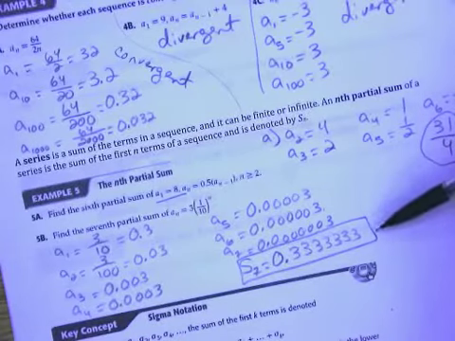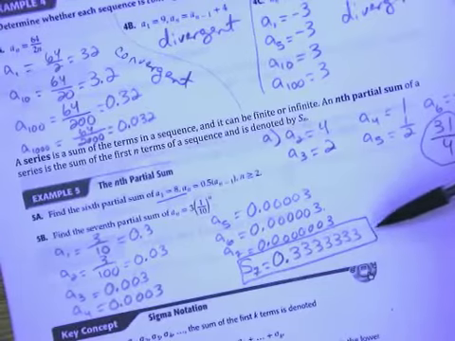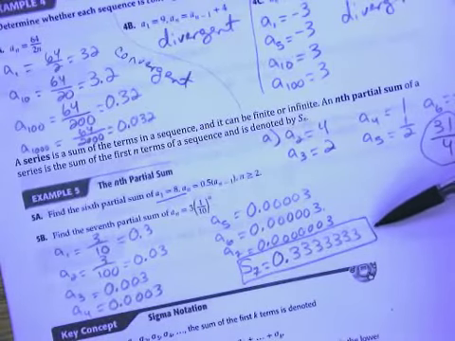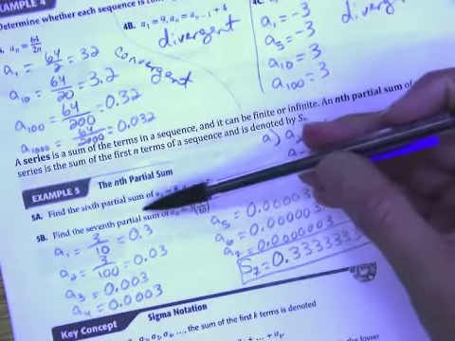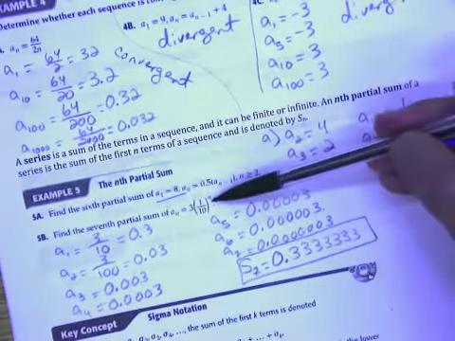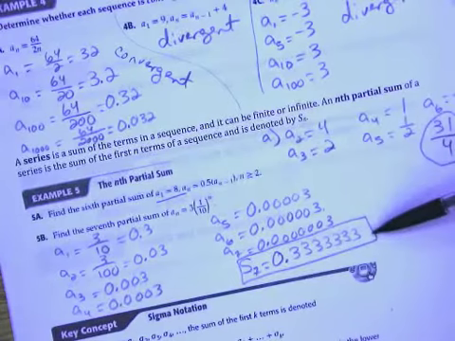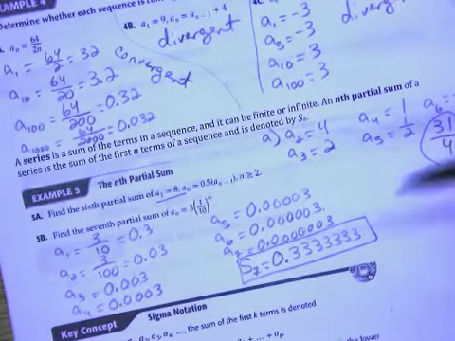And I mentioned earlier that a sum can be partial or infinite. And looking at this, I'd hope that you'd kind of get the idea that if this had been an infinite sum for this sequence, my infinite sum would have been 1/3.